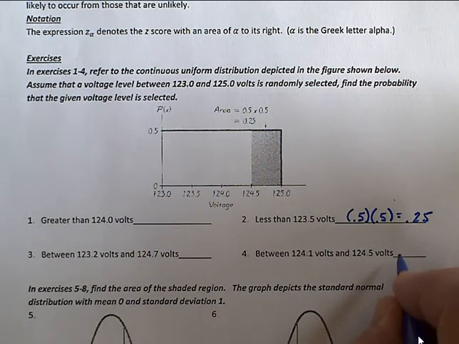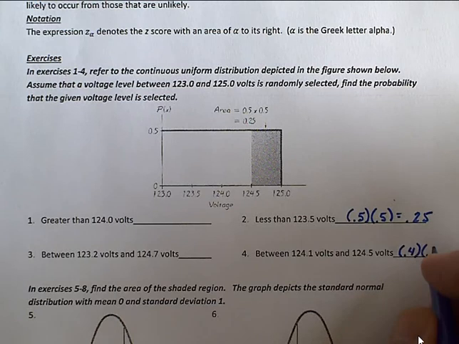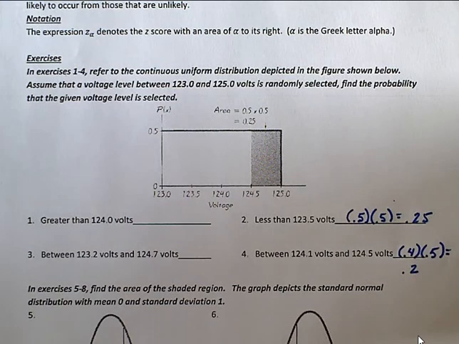So this time I'm going to take 0.4 times 0.5, and that equals 0.20, or just 0.2. So that's what they're asking you to do on those first 4. When you have uniform distribution, you have that rectangle, use the rectangle, find the length and width, multiply to find the probability or the area under the curve, same thing.